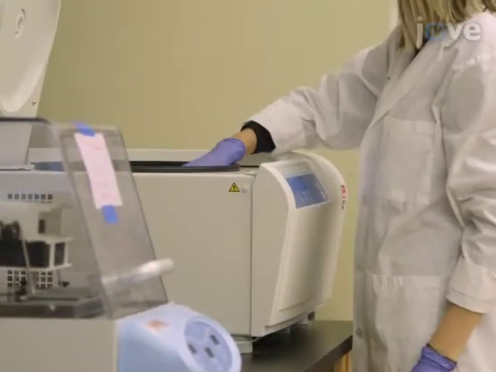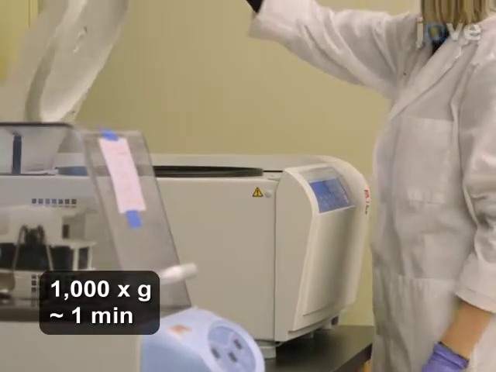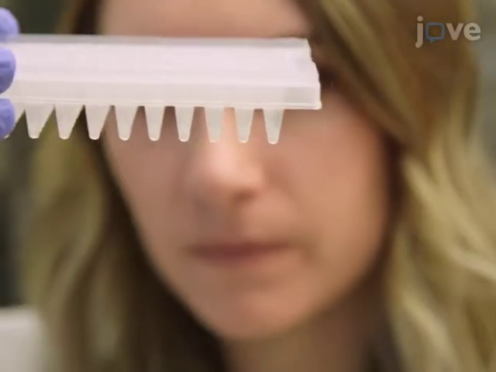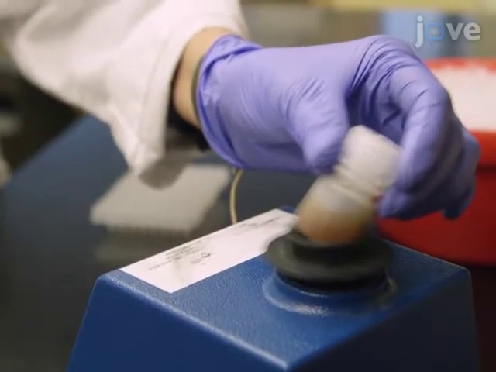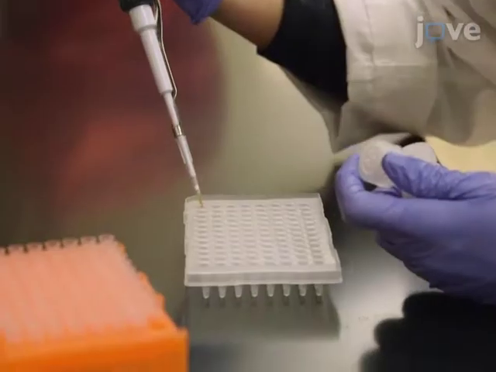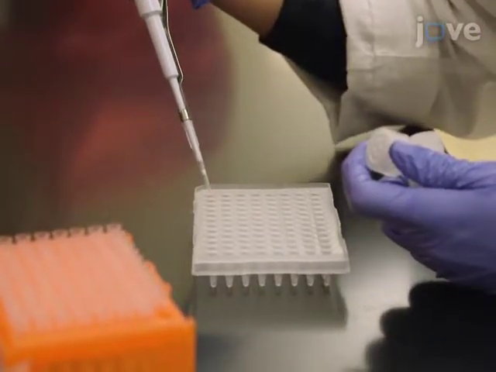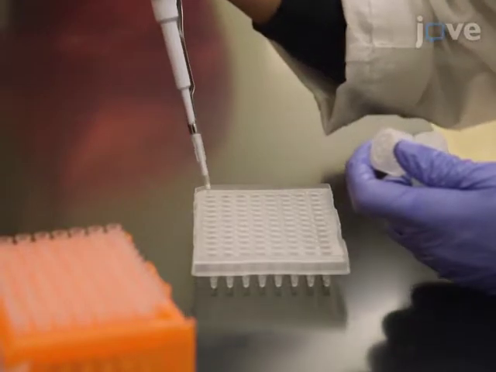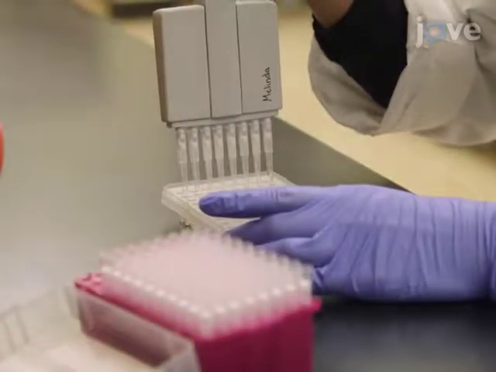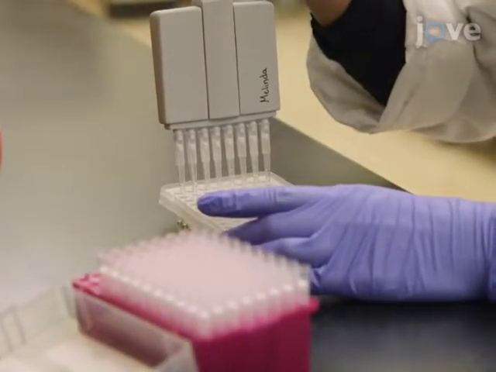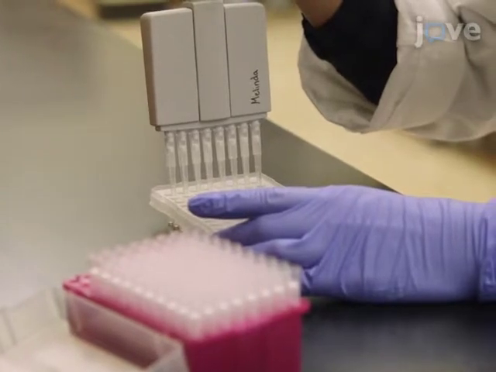For the cleanup, first briefly centrifuge the Amplicon PCR plate to pool the reaction products. Next, vortex the magnetic beads to evenly disperse them and transfer 20 microliter aliquots to each reaction well. Mix the beads with the solution thoroughly by pipetting the entire volume slowly 10 times. Then let the beads settle for 5 minutes.